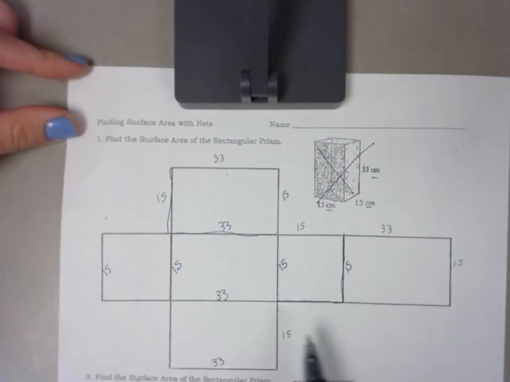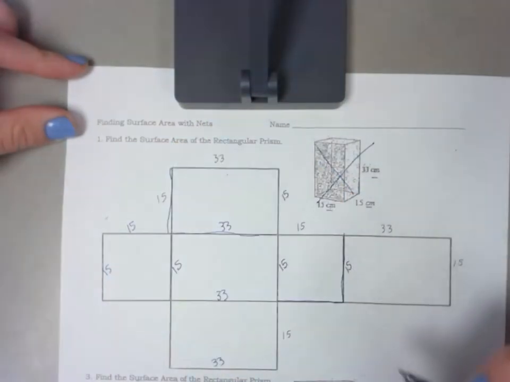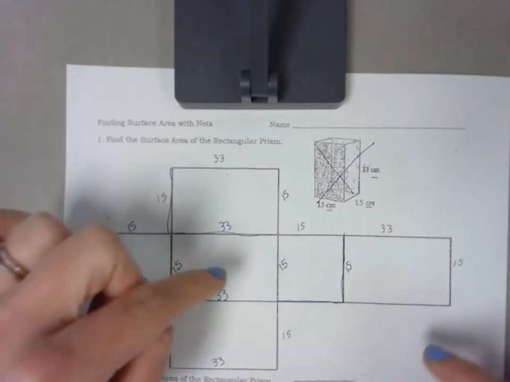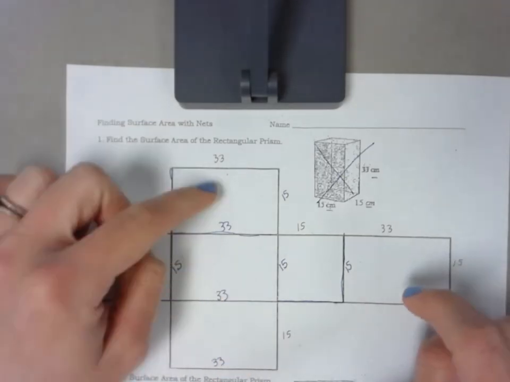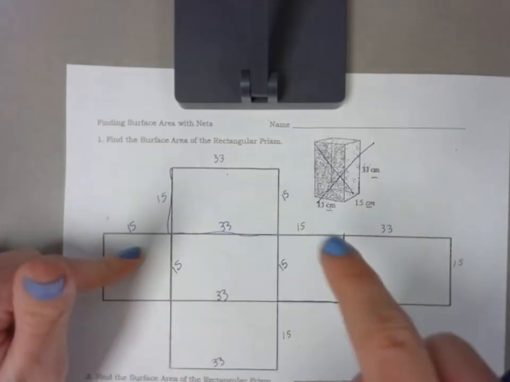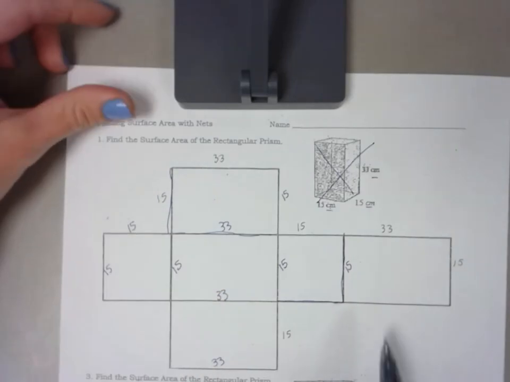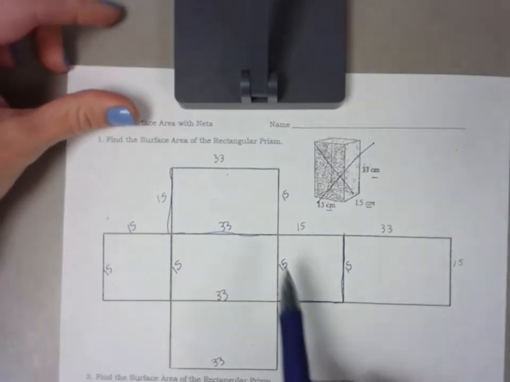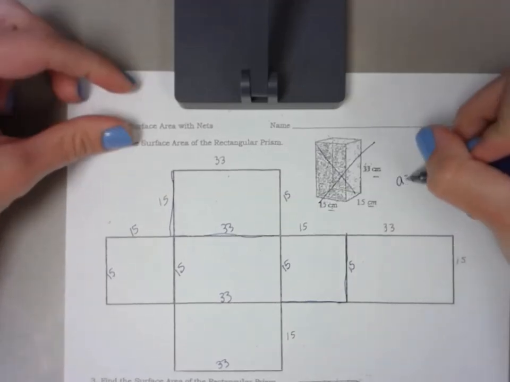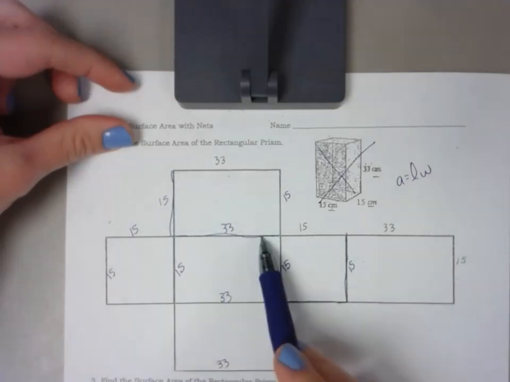If this one is 15, this one's also going to be 15 because this one and this one match, this one and this one match, and these two match. So you can always think of the math as you only need to do this one and fill in your answer for that one, and then these two. So we have just about all the dimensions that we need, so we can start doing the math. Remember, area is length times width. So we're going to do 15 times 33 for this one first.